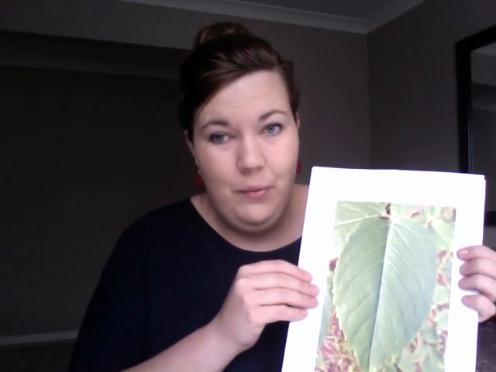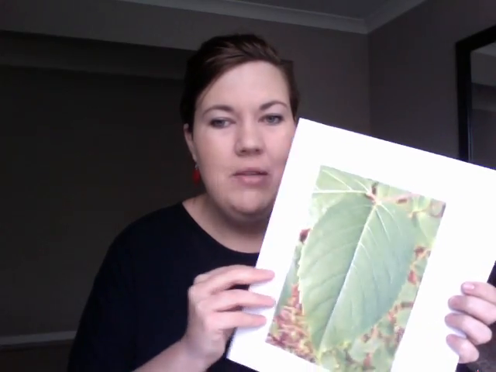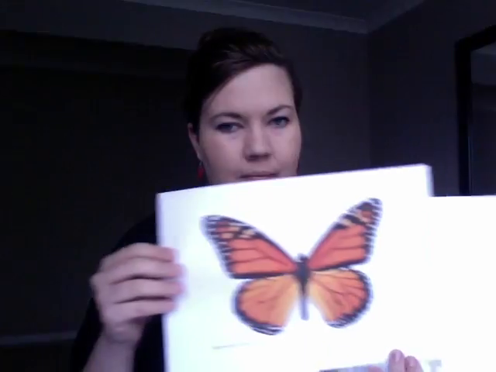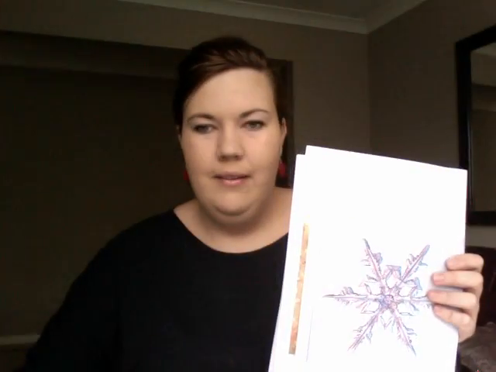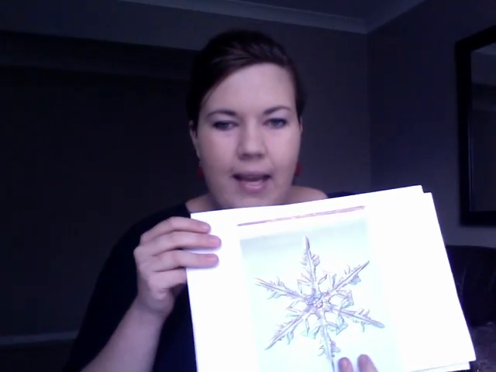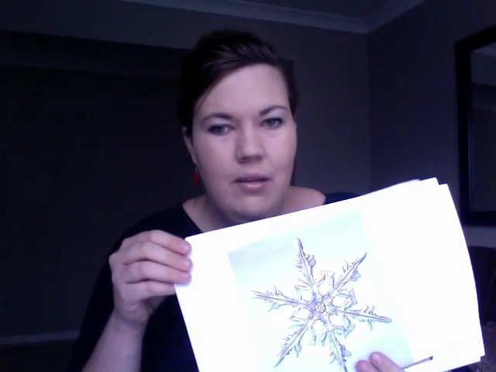You saw this picture already. Is this picture symmetrical or asymmetrical? Yes, it's symmetrical. The butterfly, sorry. Is the butterfly symmetrical or asymmetrical? It's symmetrical. Oh, you saw this picture as well. This picture is asymmetrical. Let's have a look. Here's the snowflake again. Yes, it's symmetrical.